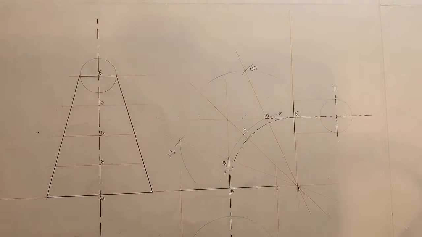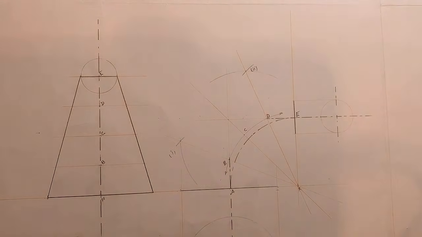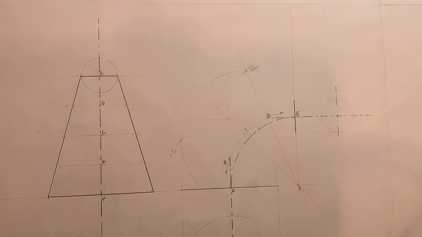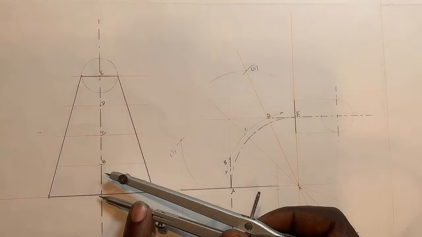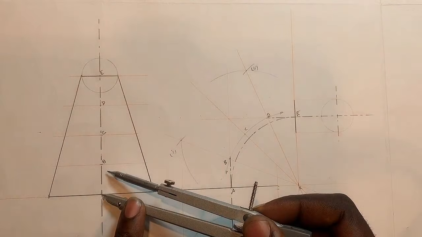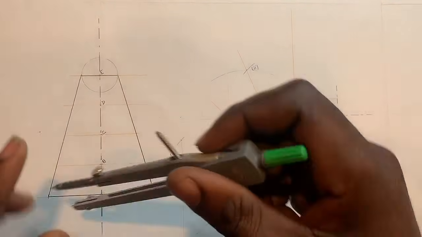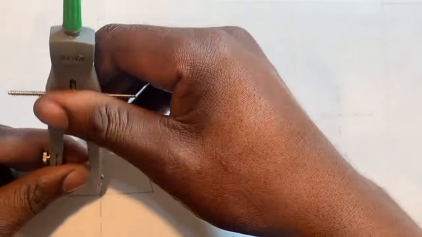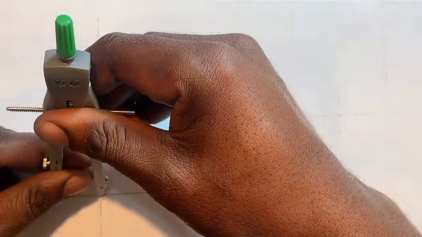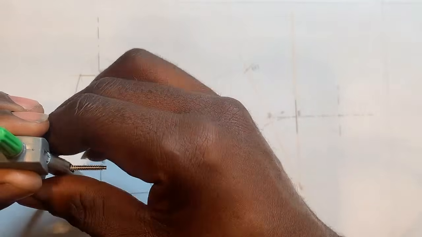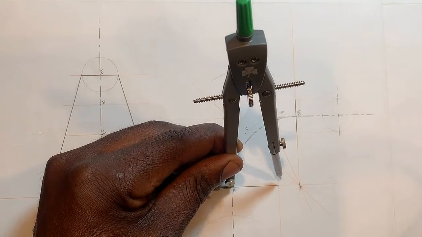So what is going to happen now? Take a drawing compass again. If you are placing it here at A, from here to A, it will be one and the same thing as if you are placing it right from your front view. From A to this point, it's one and the same thing as if you are still placing it right here.